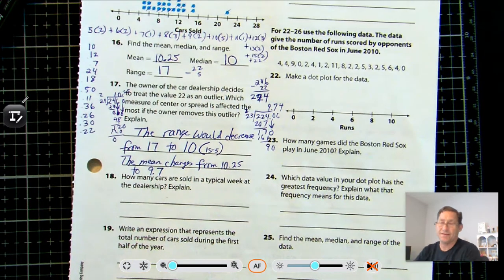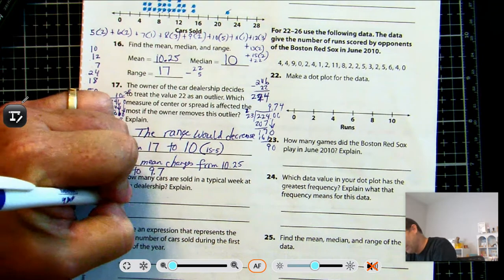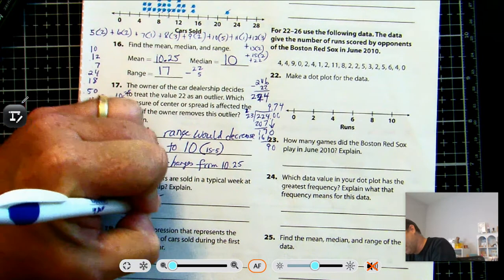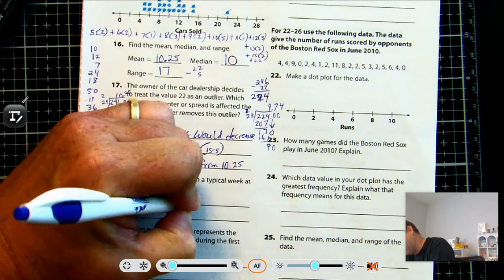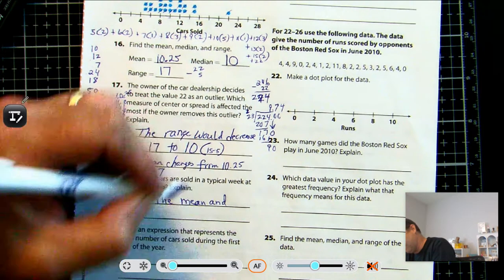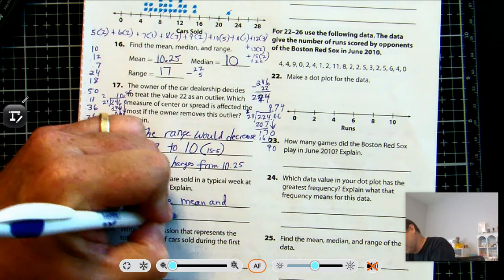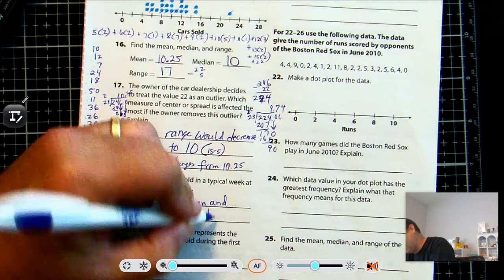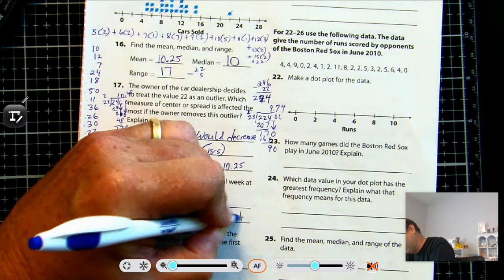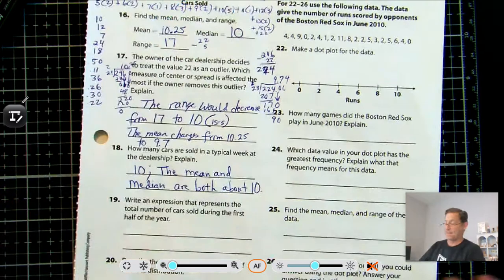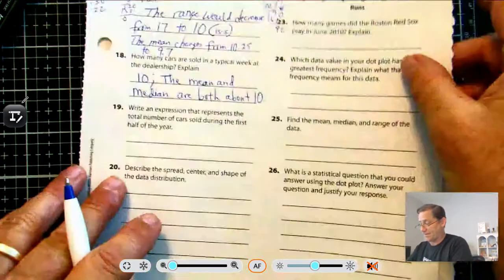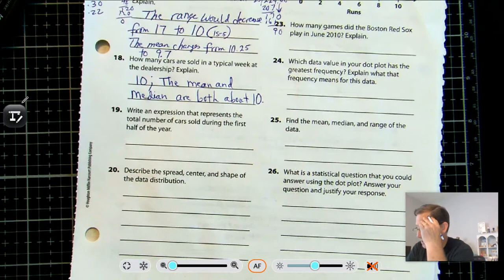So it's reasonable to say that the typical number of cars sold is 10. Okay, 19. Write an expression that represents the total number of cars sold during the first half of the year.